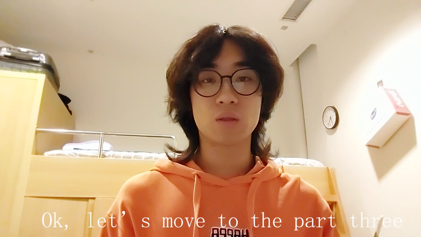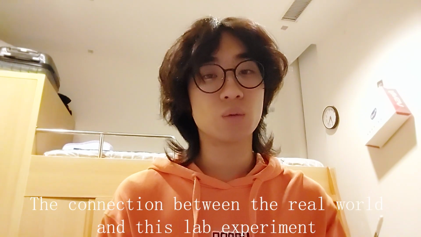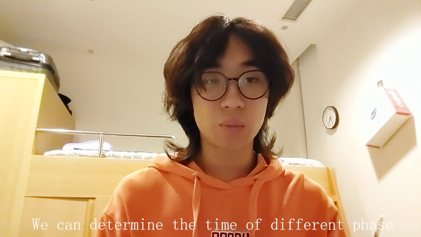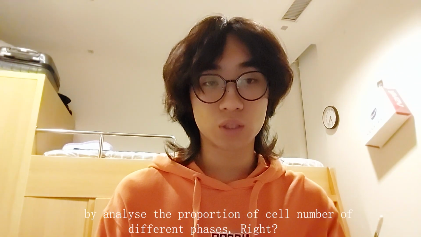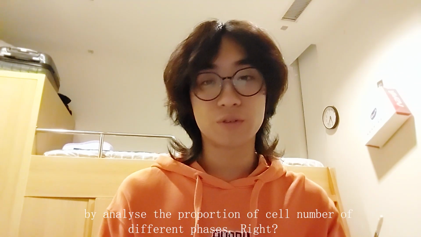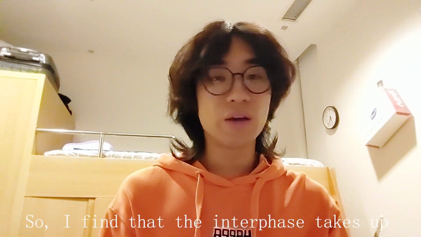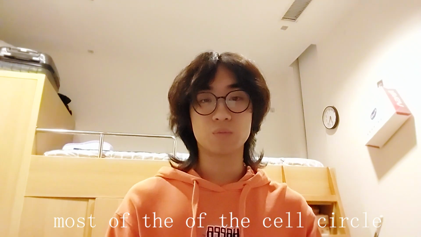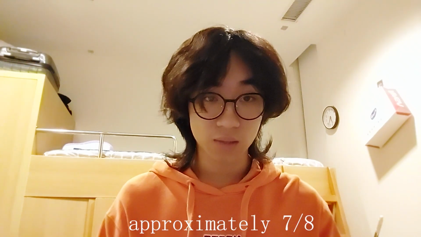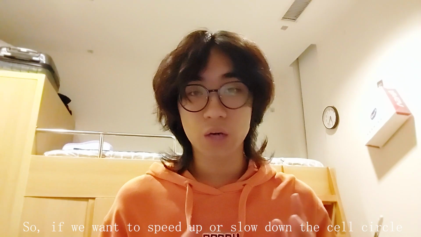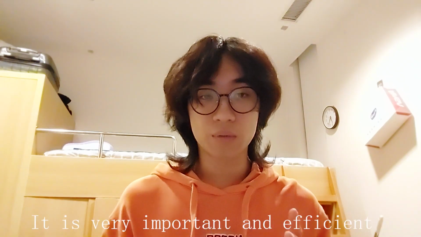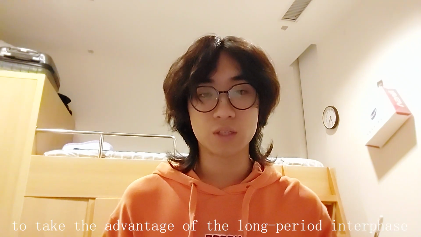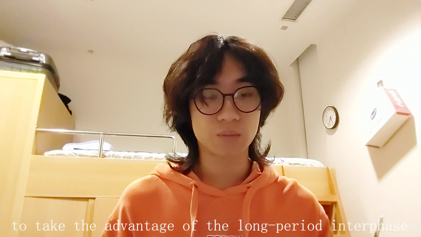Okay, let's move on to part 3, the connection between the real world and this lab experiment. We can determine the time of different phases by analyzing the proportion of the cell numbers in different phases, right? So I found that the interphase takes up most of the time of the cell cycle, approximately 7/8. So if we want to speed up or slow down the cell cycle, it is very important and efficient to take advantage of the long period of interphase.